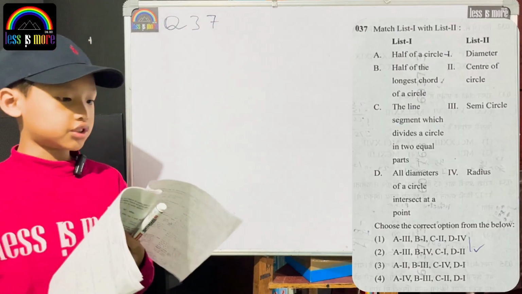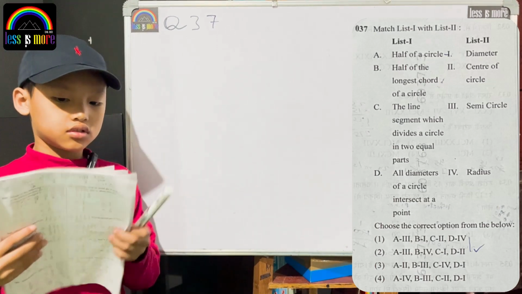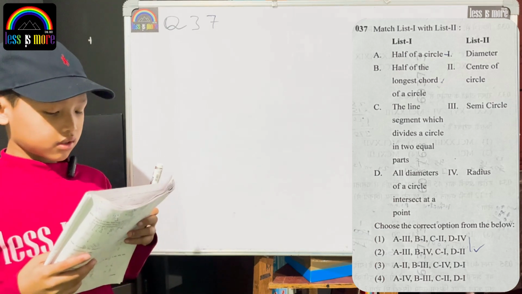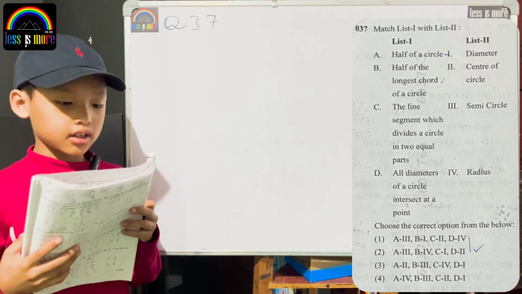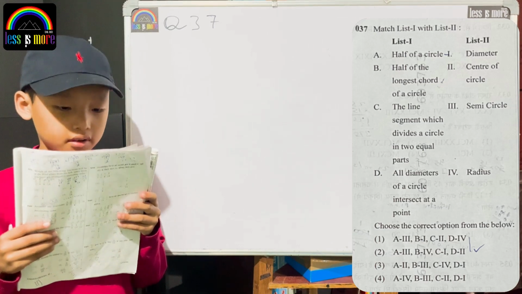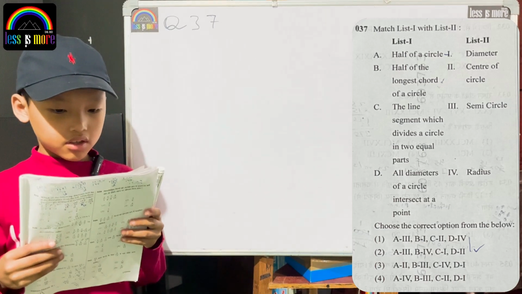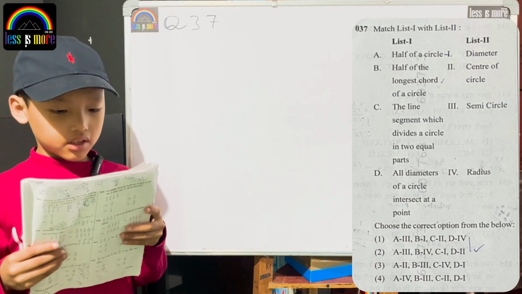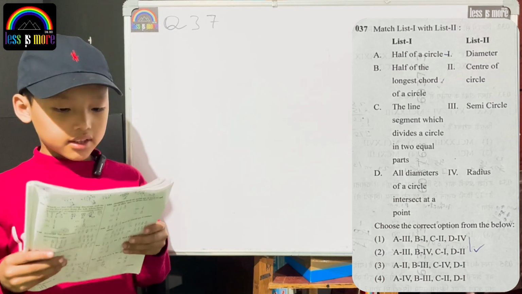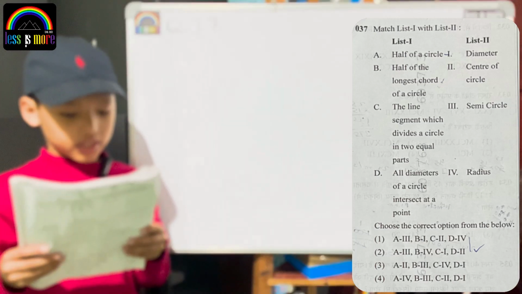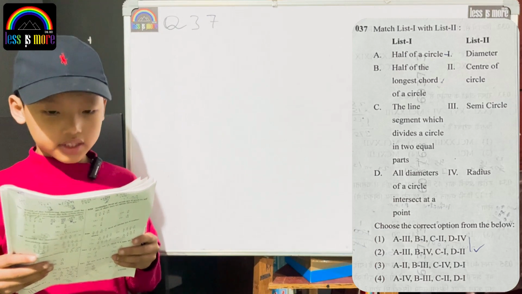At the next question, question number 37, we have to match list 1 with list 2. On list 1, there is A, half of a circle. B, half of the longest chord of a circle. C, the line segment which divides a circle into equal parts. D, all diameters of a circle intersect at a point.